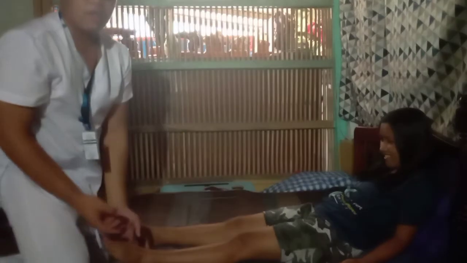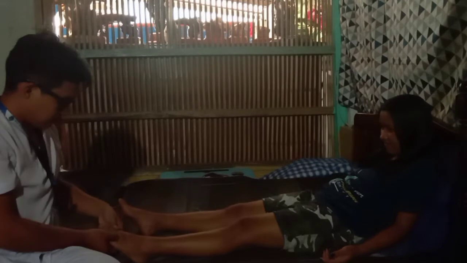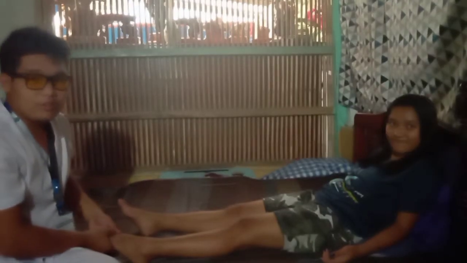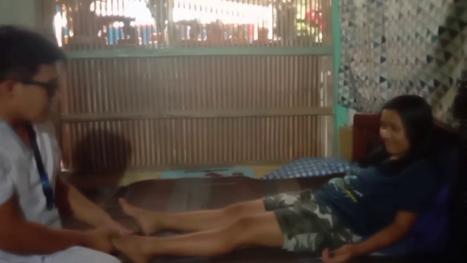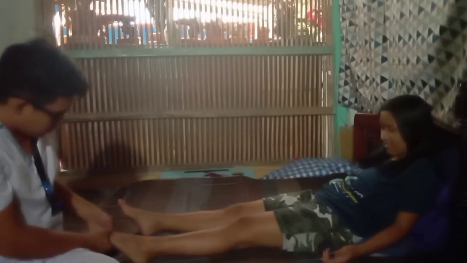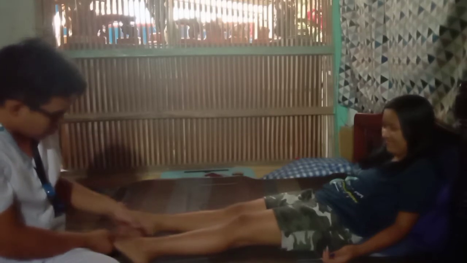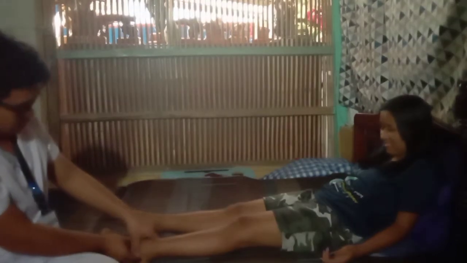So now let's check the joints of our patient. Let's check every joint that can be found in her feet. Let's inspect and palpate. Can you feel any tenderness or any pain? No. As I can see, there is no abnormality. Here, no. Okay.